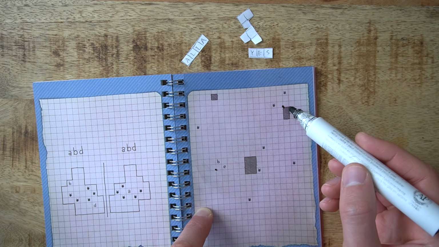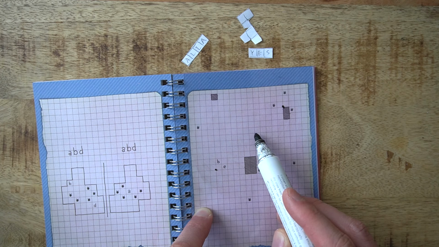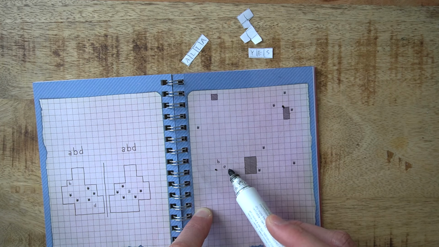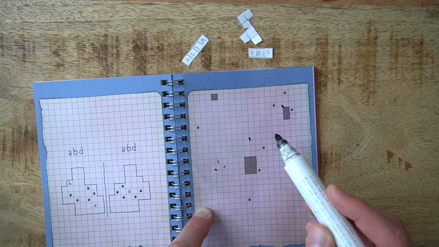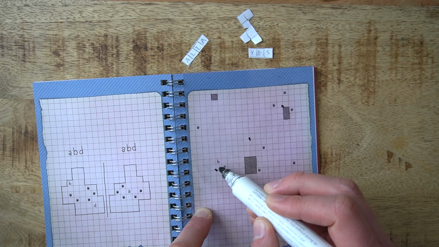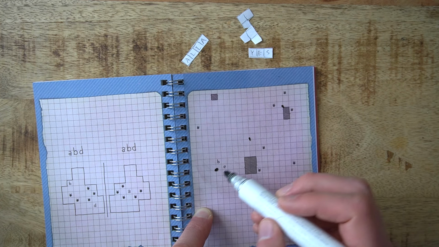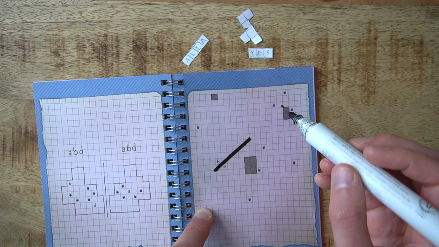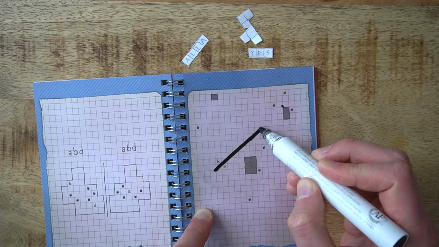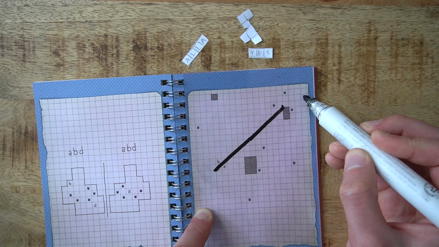So we could do, would it be there? 1, 2, 3, 4, 5, 6. 1, 2, 3, 4, 5 there. So that's a cell. And it's such an awkward angle. I'm just not going to think about where it actually is. And then I allow it to go off.